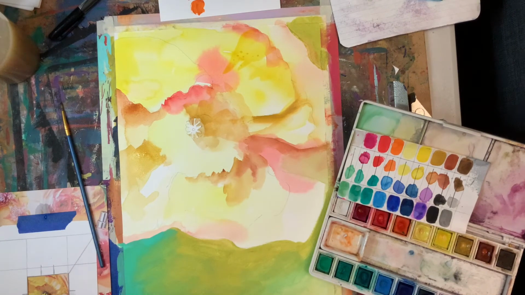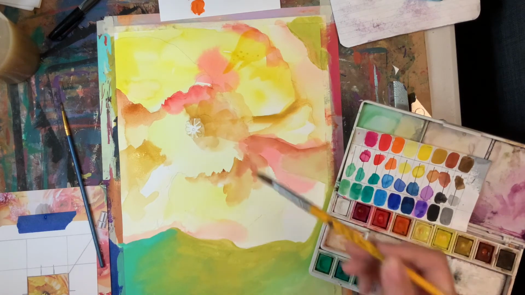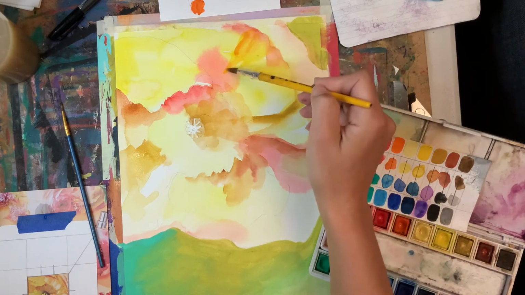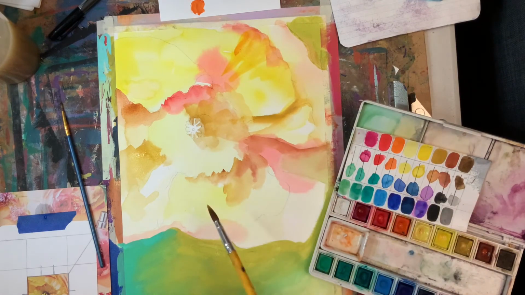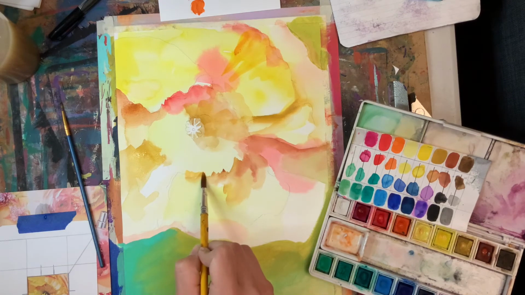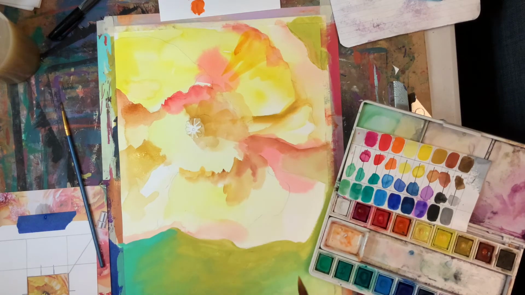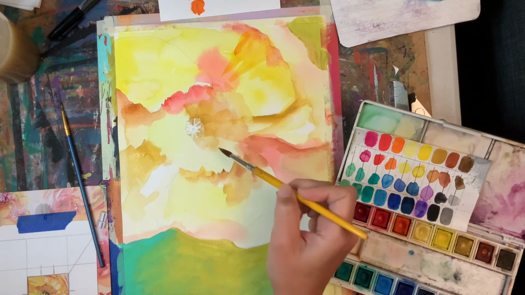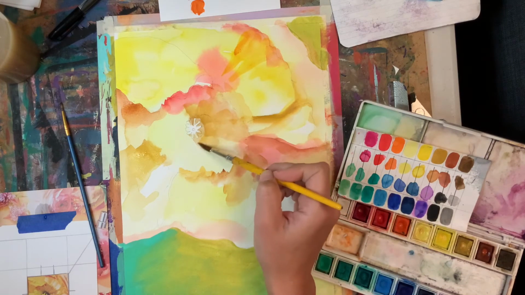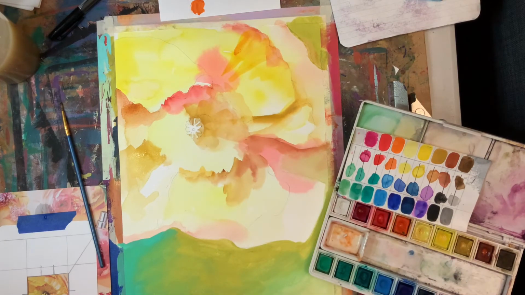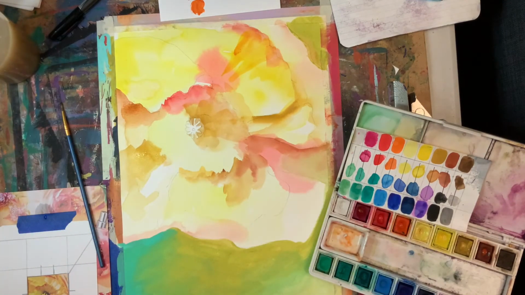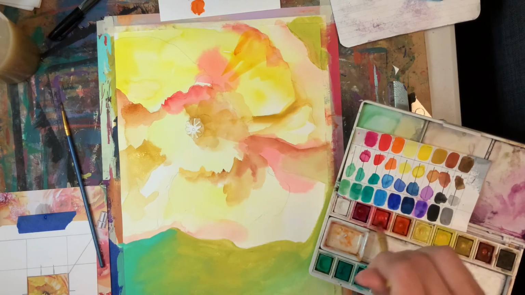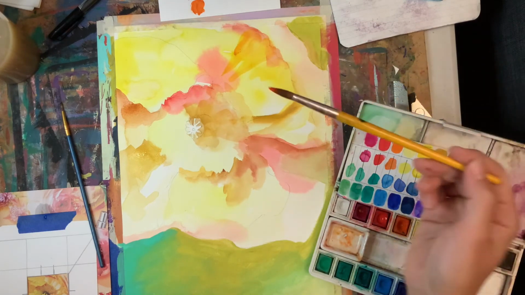So I'm just looking at the darkest places here in these pictures. I'm finding the shadows and I'm putting them in, building up layers. And I'm really being loose with this. I'm holding the end of the brush.